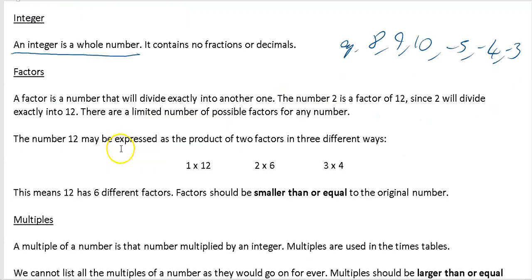Okay, next thing we're going to look at is factors. A factor is a number which will divide into another one, and the number 2, for example, is a factor of 12, since 2 will divide exactly into 12. There are a limited number of possible factors for any number. So the number 12 may be expressed as a product of two factors in 3 different ways: 1 times 12, 2 times 6, 3 times 4.